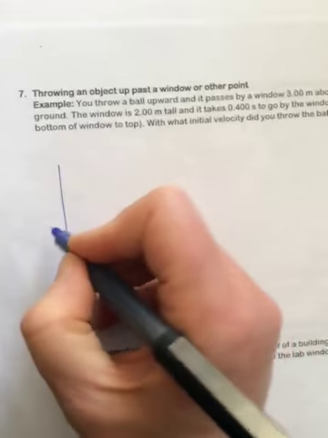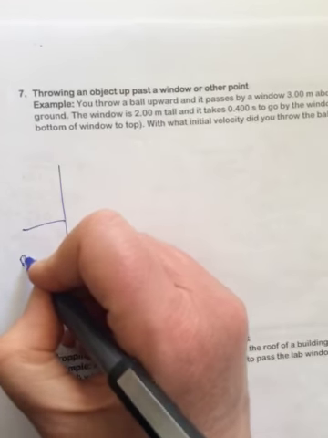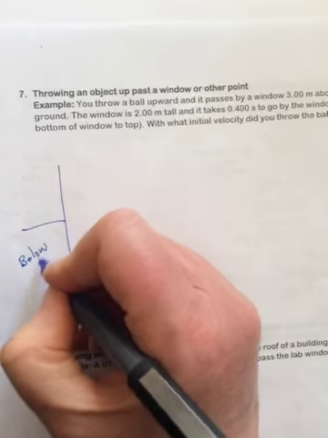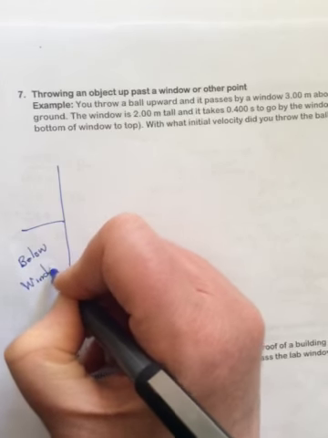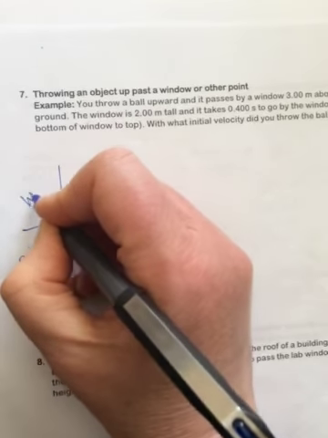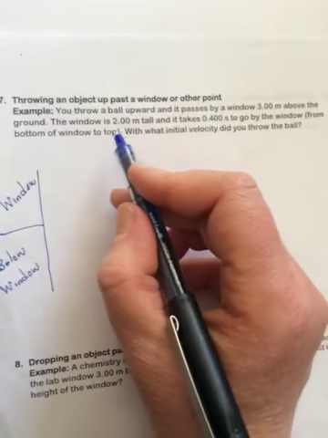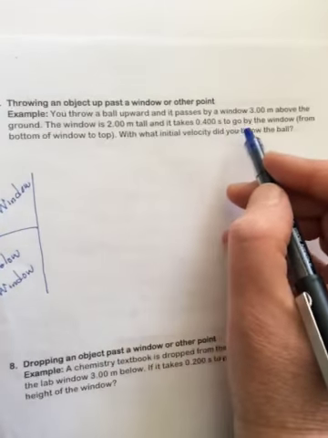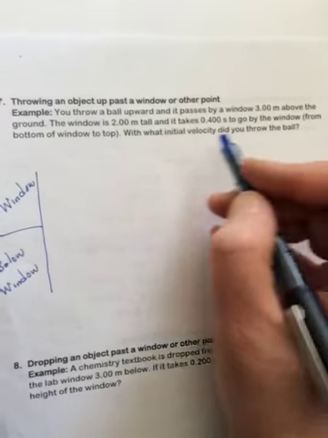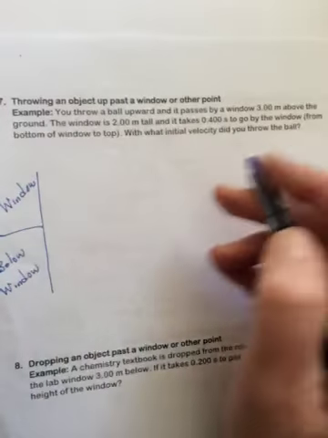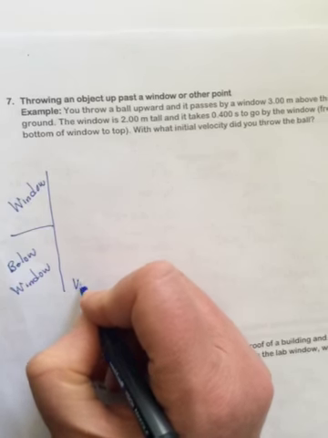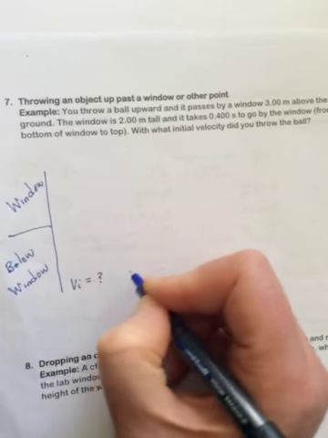Okay, so the two sections are going to be below the window and the window, because it passes by a window. The window is 2 meters tall. It takes 0.4 seconds to go by it. With what velocity did you throw it? So you're throwing it up with some VI, and we don't know what it is.